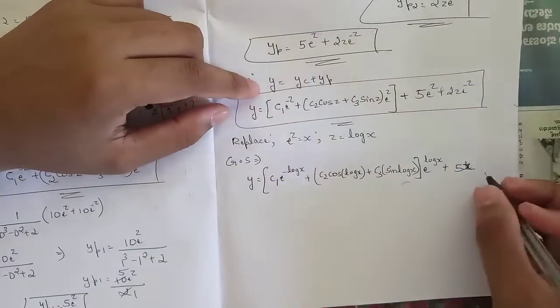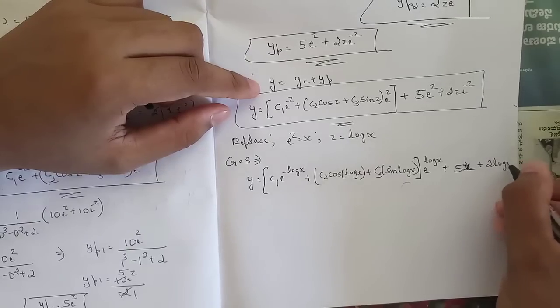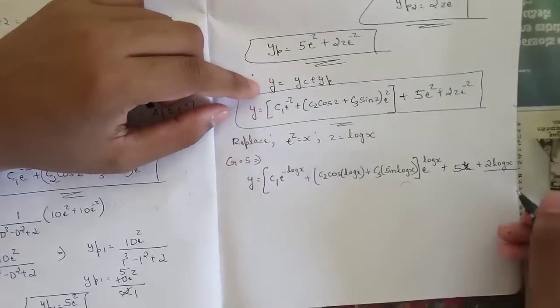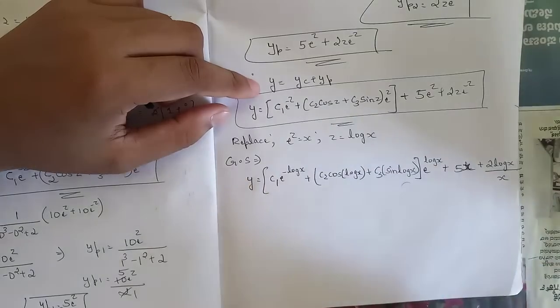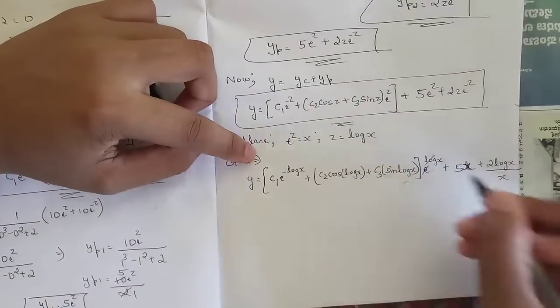We have e power z, plus 2 log x by, we have e to the power minus z, so we can write in the denominator 1 by e to the power z. So here we can cancel exponential and log.